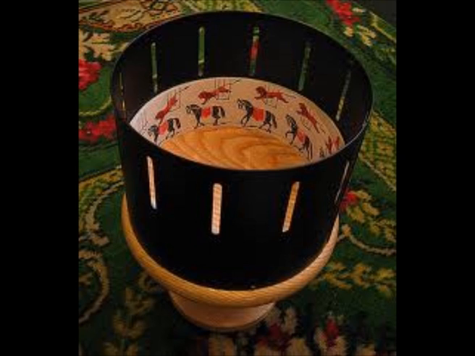The zoetrope consists of a cylinder with slits in the outside edge. In the inner edge there is a strip of images in a sequence. As the cylinder spins, the images start to move.